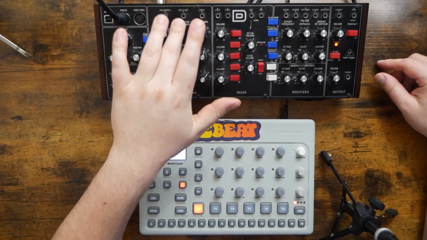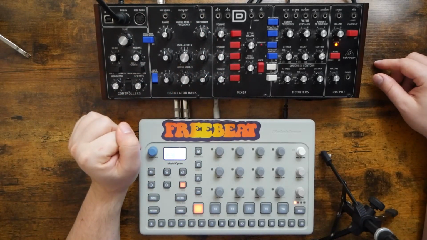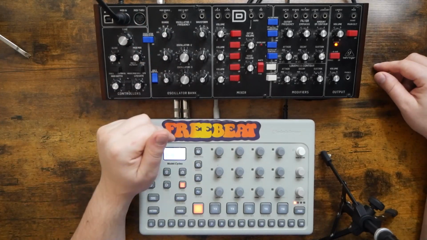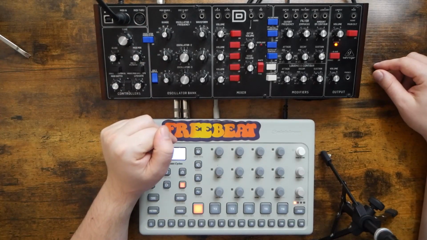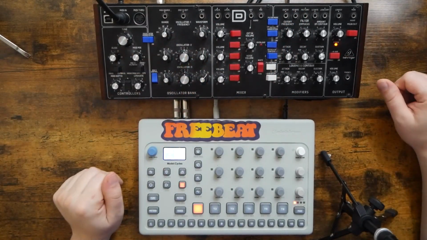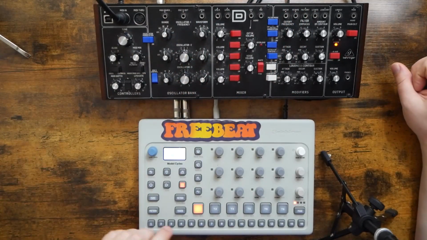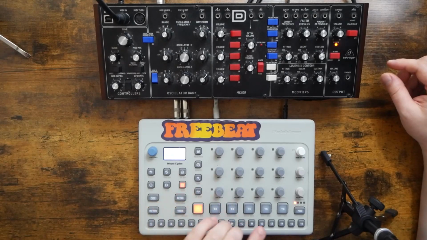And then you can't see them really, but on the back of the Model D, we just have a mono audio out going to my audio interface, and power to the wall, powering the Model D. And that's it. So the first thing we need to do is set this up so that track 6, I think is what I want, will control the Model D.